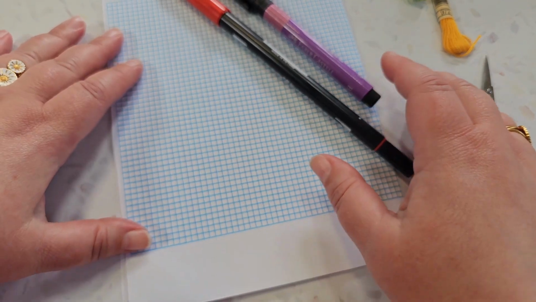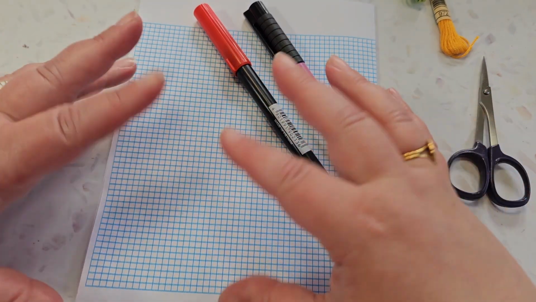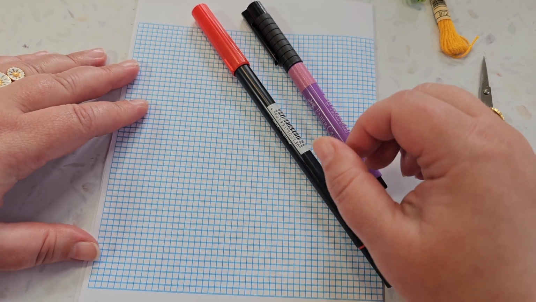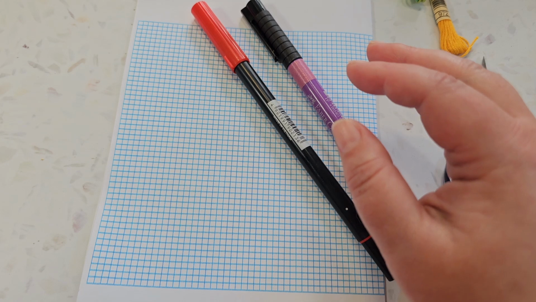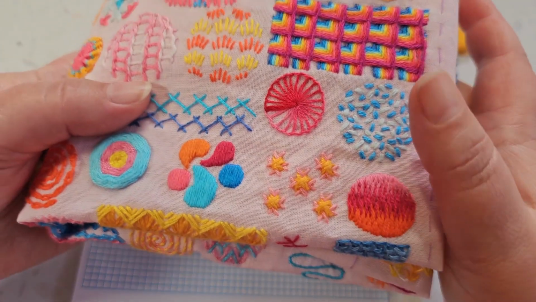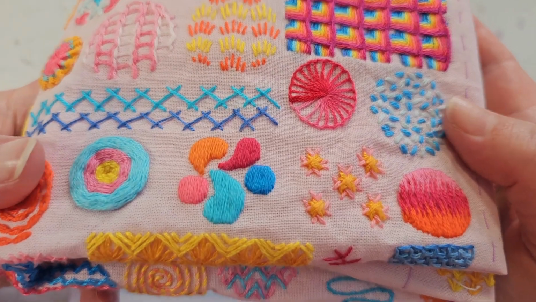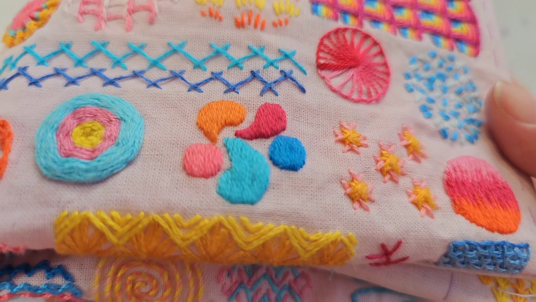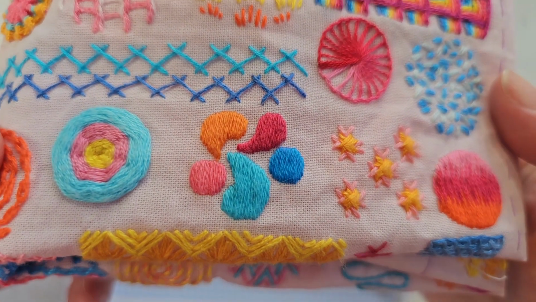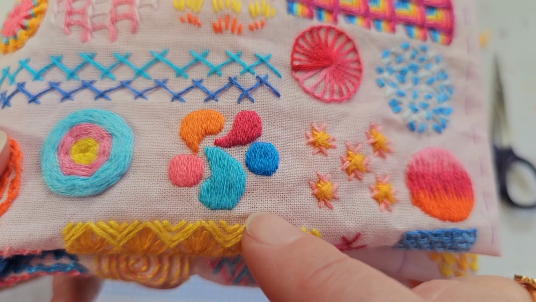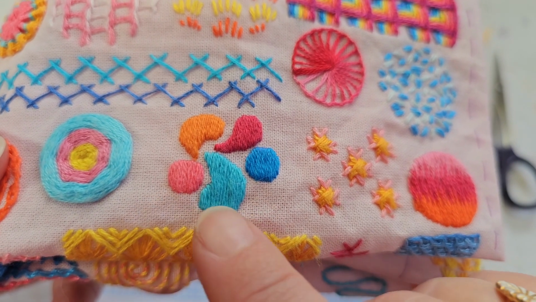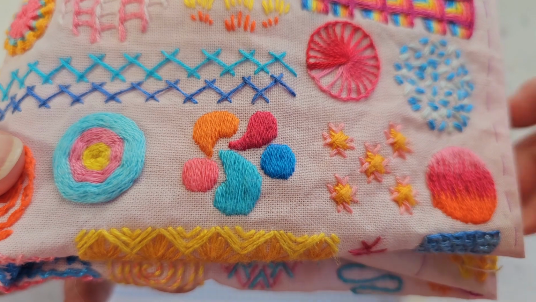We are going to start looking at satin stitch by looking at paper, because basically what satin stitch is, is a shape filled with straight stitches, one next to the other, with no gaps in between the individual stitches.